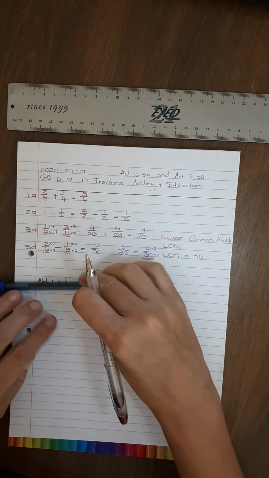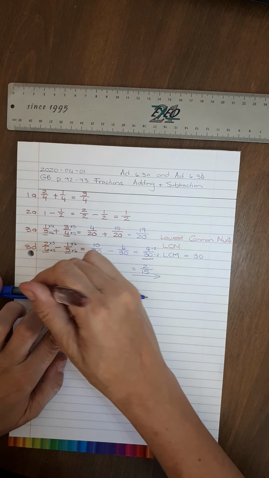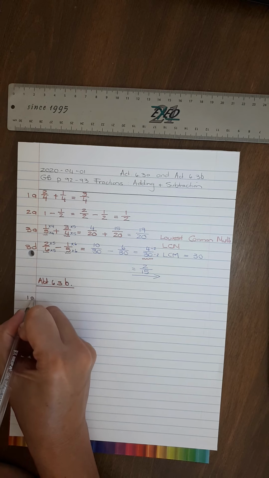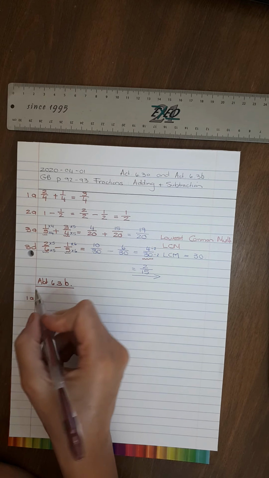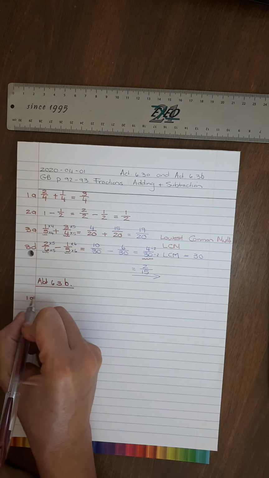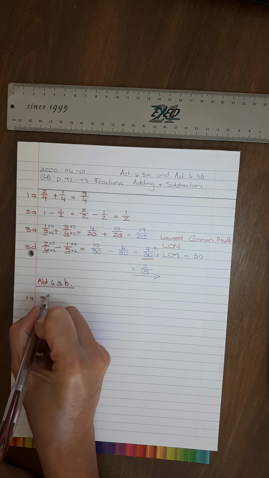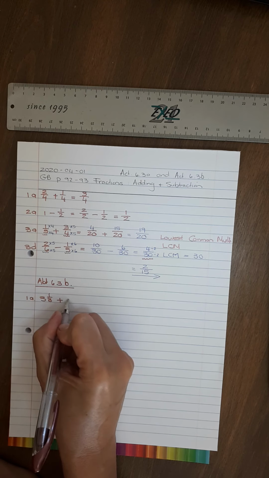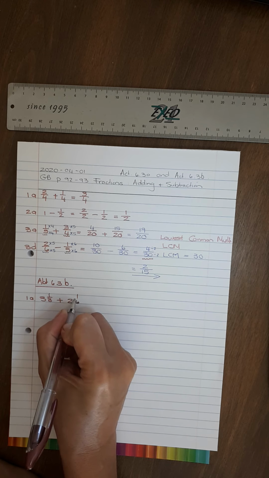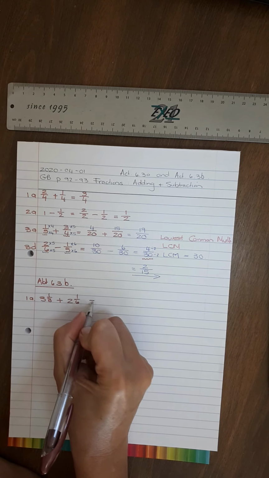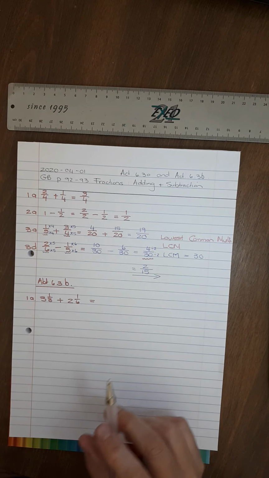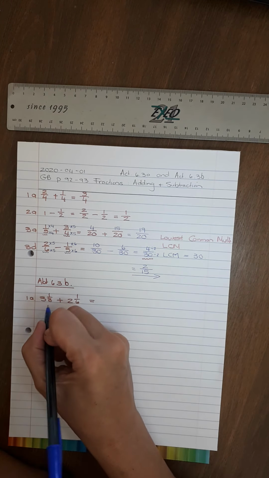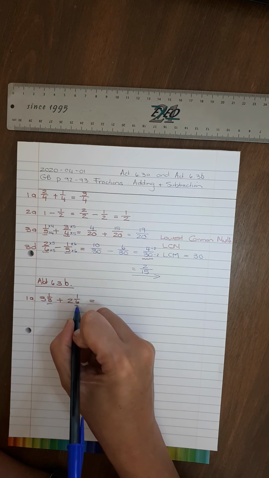6.3b. And I'm going to explain number 1a. Okay, now we are working with mixed numbers. So I have 3 and a third plus 2 and 1/6. The first thing that I do when I see this, I need to get the denominators the same. I need to change that. They need to be the same.